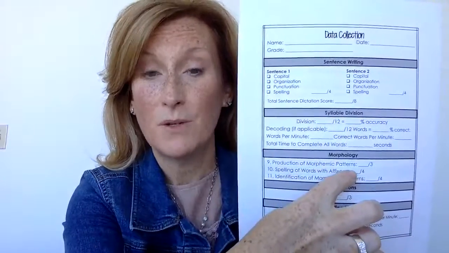So for example, I'm looking here at morphology and they're spelling words with affixes. Perhaps they had 1 out of 4 or 0 out of 4, and this was their lowest score. Then this is one of the areas I would begin. I want to make my goal measurable, so I would write my goal around the fact that I want them to increase this score by 1 or 2 points.